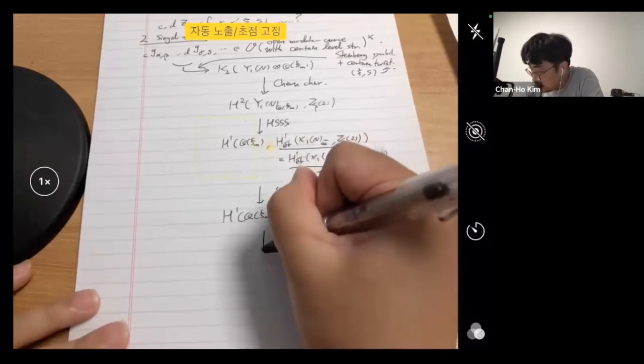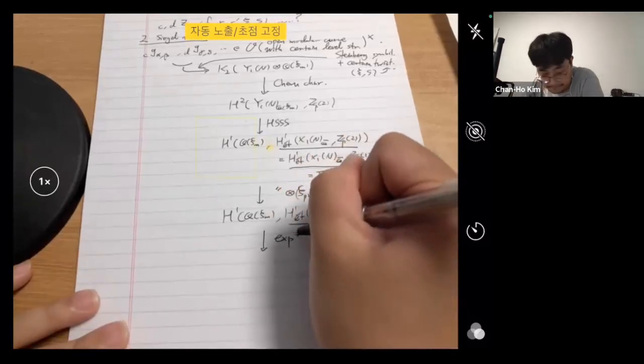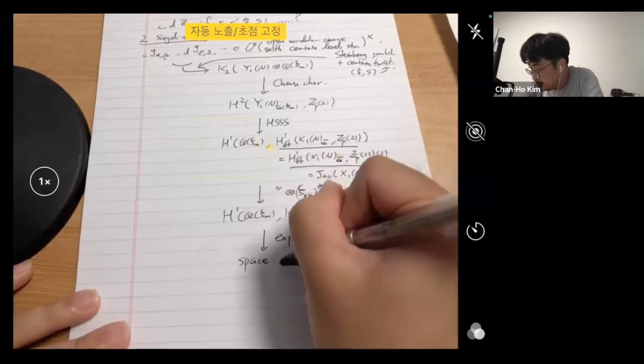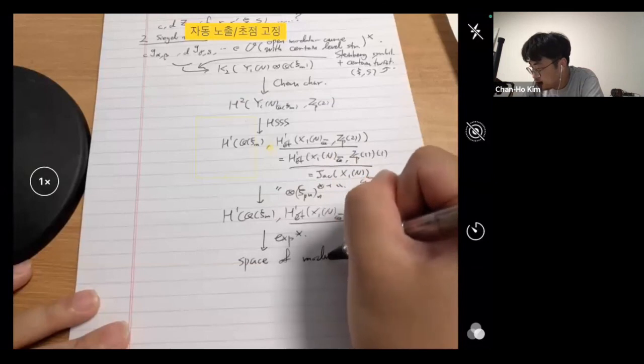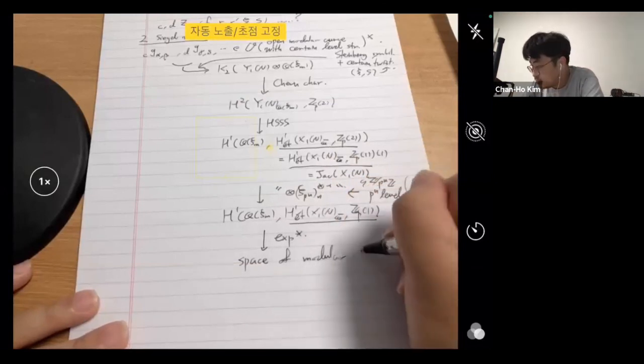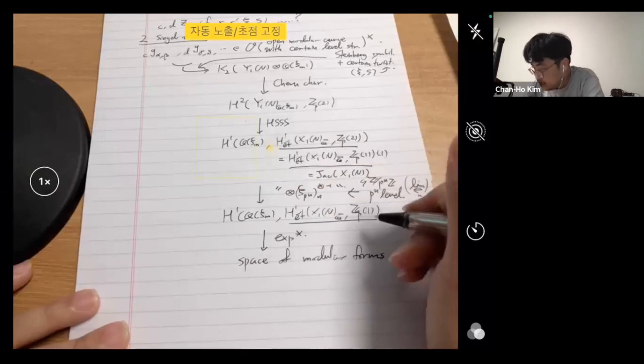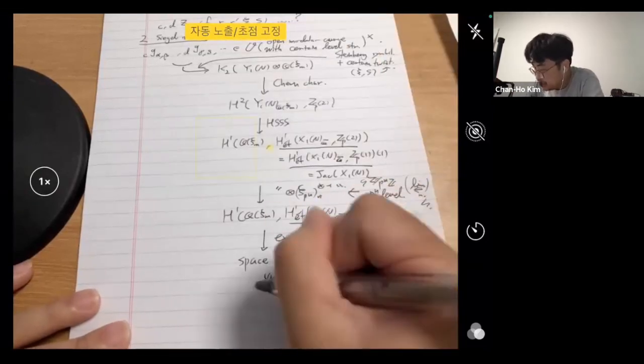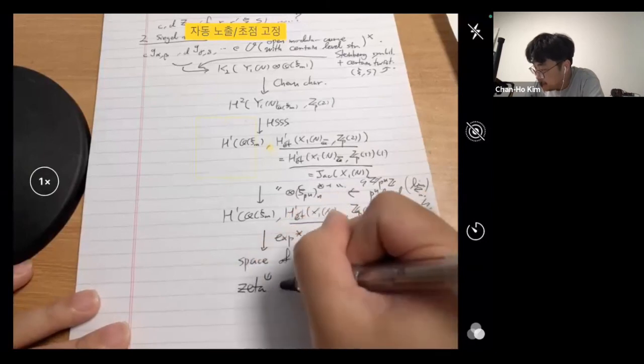Taking the dual exponential map, it goes to a space of modular forms. And all the image is called the so-called zeta modular form.